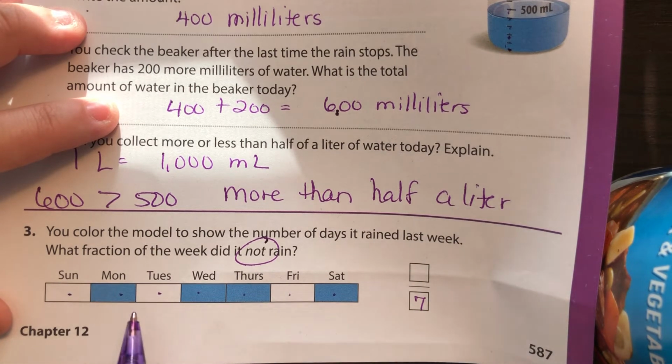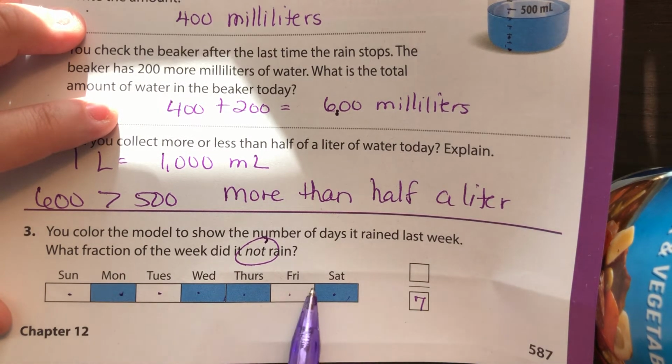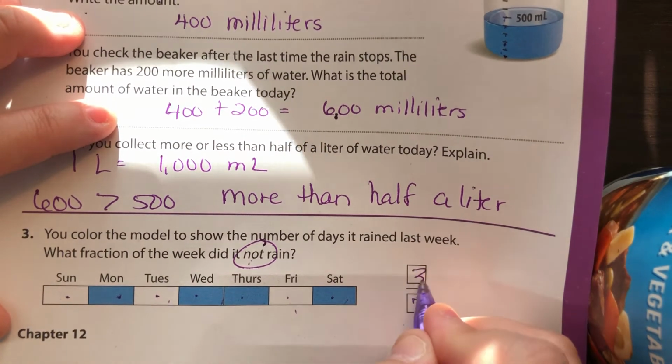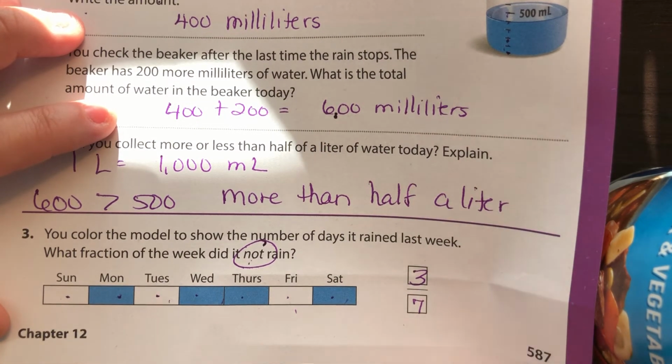Now, here's the confusing part. There's 4 shaded, so we might be tempted to say, oh, 4 out of 7. But it is colored for the days that it did rain. We want the days that it did not rain. So we want the blank spaces. That's 1, 2, 3. My final answer is 3/7, okay?